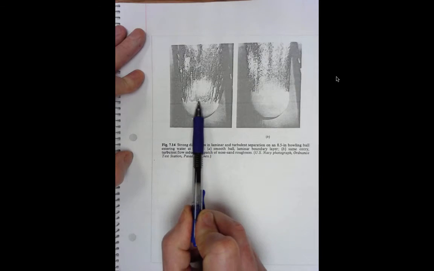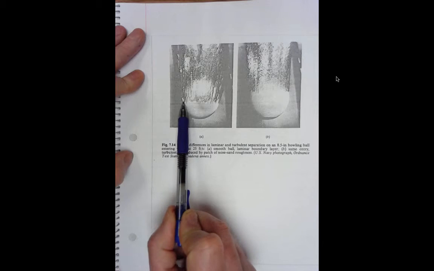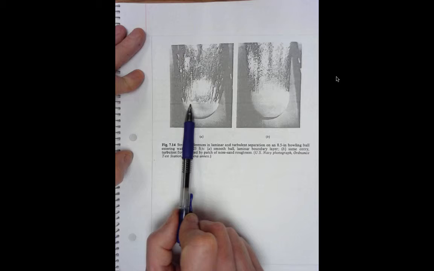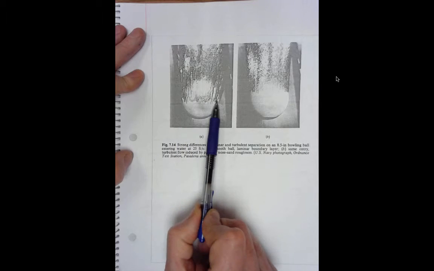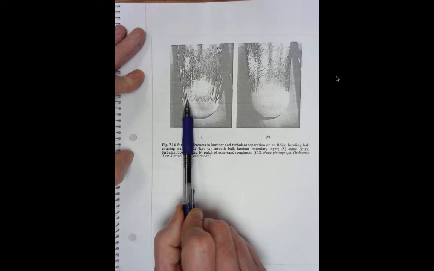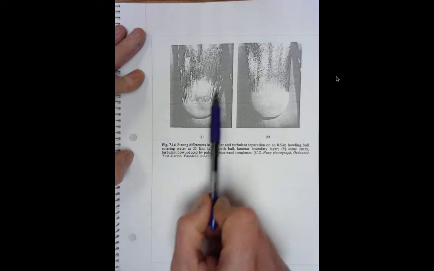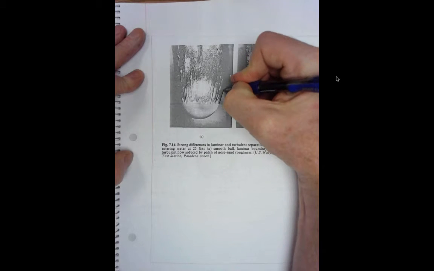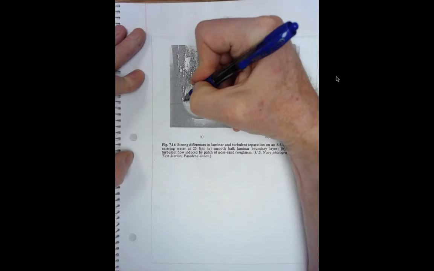This one on the left has a smooth boundary layer, and the layer separates just a little bit below the equator of the ball. And this one actually has quite a bit more drag, because if you were to look at this arc, it's going to push that water out of the way.